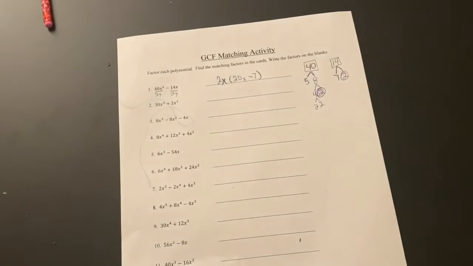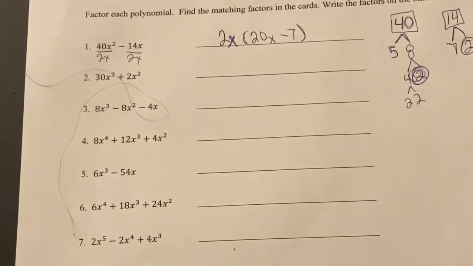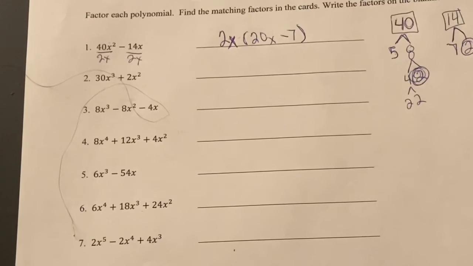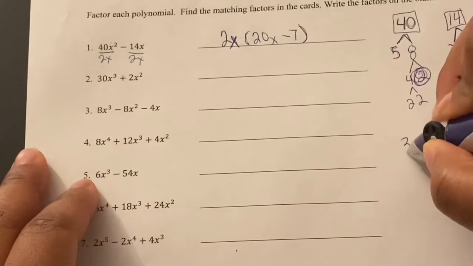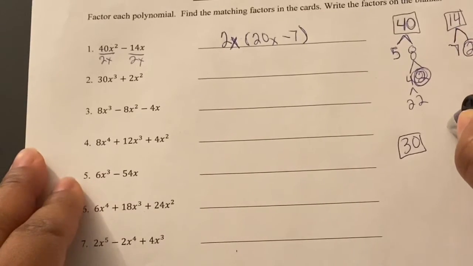Let's look at the next one. Number 2 says 30x cubed plus 2x squared. Let's look at my factors of 30 and my factors of 2.